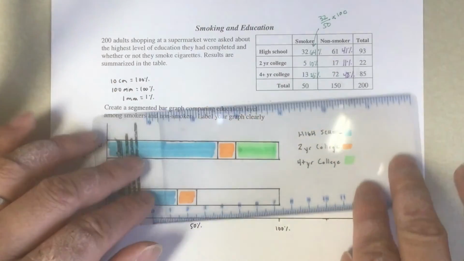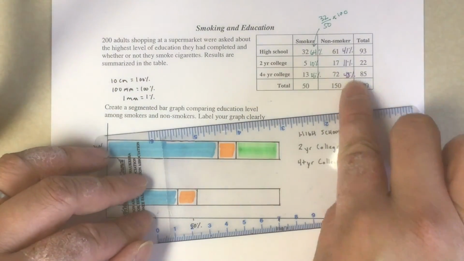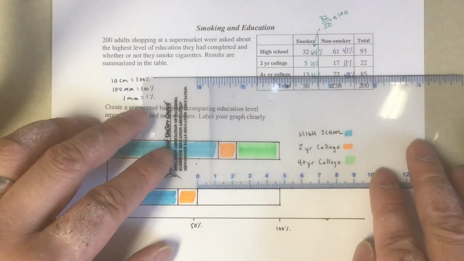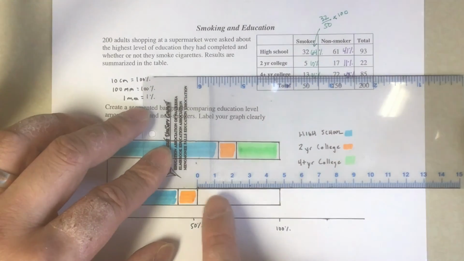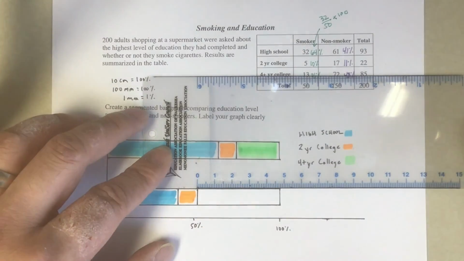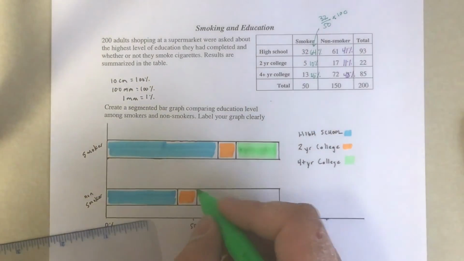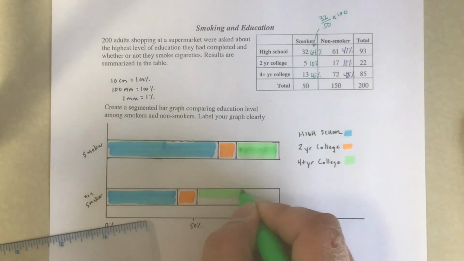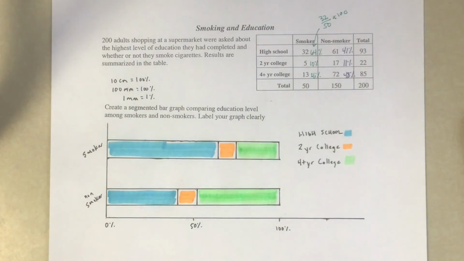And then we have the last group, which is 4-year college at 48%. I'm just going to double check. Does it look to be reasonably 48? So 0, 10, 20, 30, 40. Looks to be about 48 there. And then now I'm going to color in that group. So that's how we make a segmented bar graph.